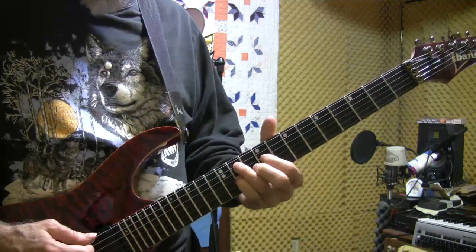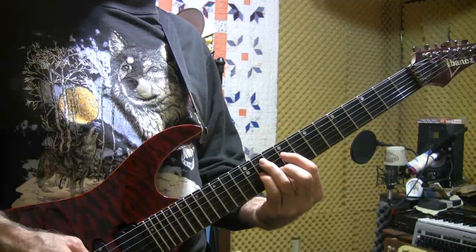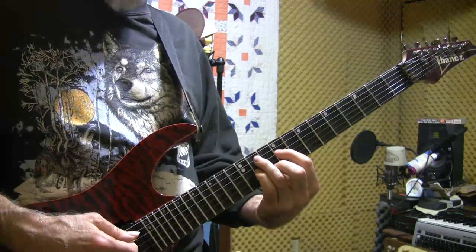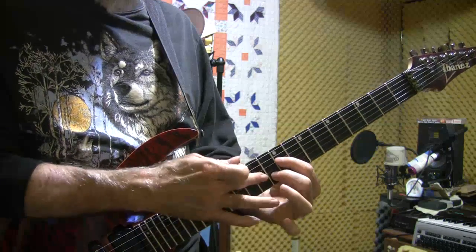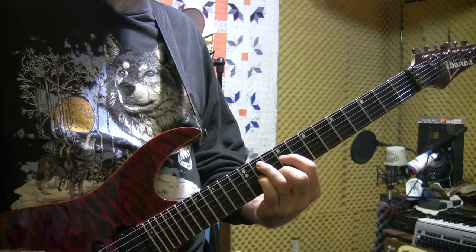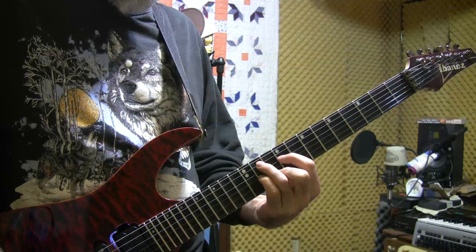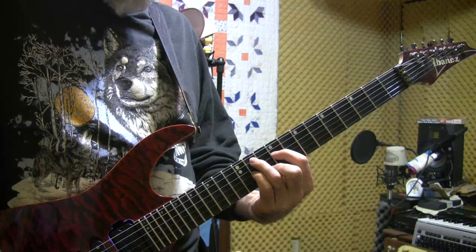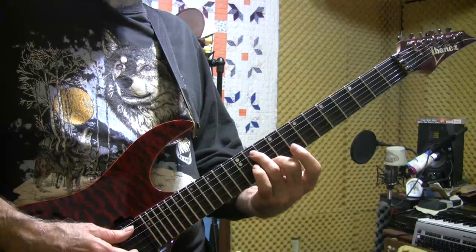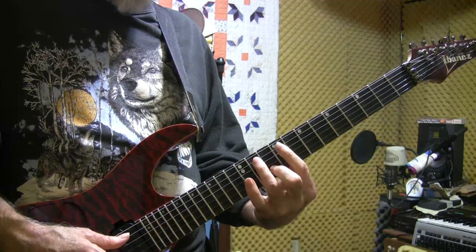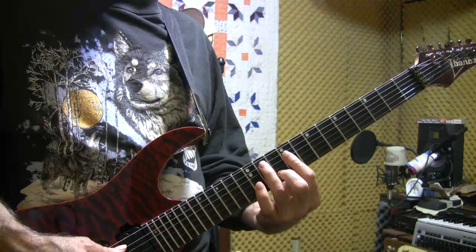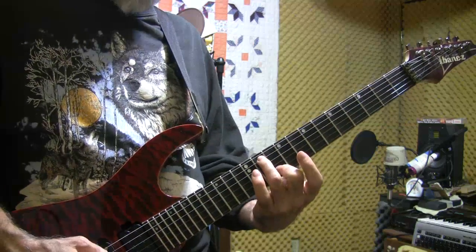You could also add the 4, the perfect 4, which really gives it a suspended, odd kind of thing. Of course, you lose the flat 5, but just instead of the flat 5. And of course, the perfect 4 and the major third together are only a half step apart.